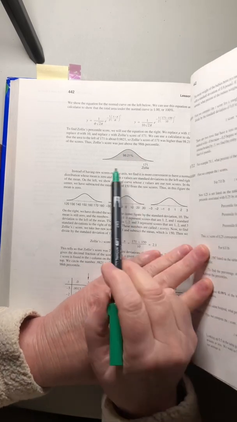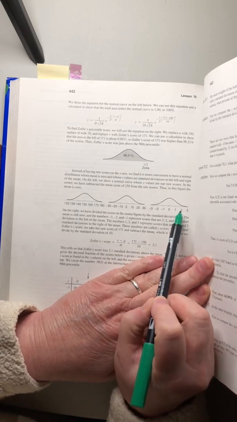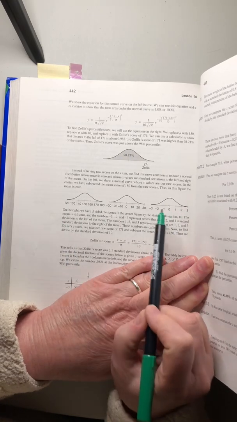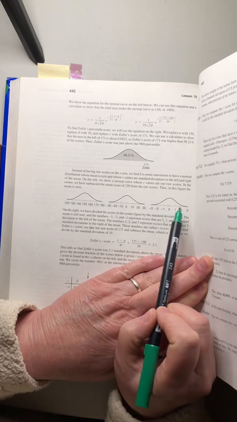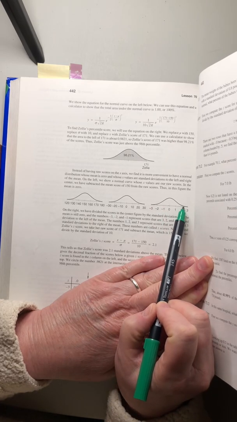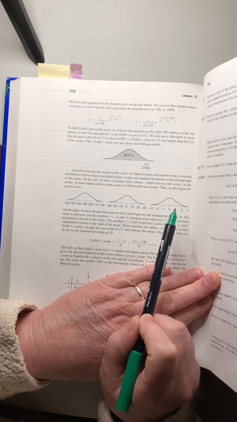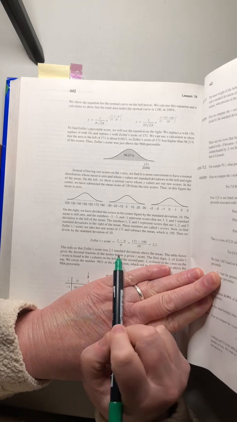So let's say that these are all the grades in a class, and your grade is out here at 2.14. What we want to do is be able to calculate what percentile that puts you in. That would probably mean that about 99% of the scores were behind you, but we want to be able to measure that accurately. So what we do is we calculate something called a z-score.